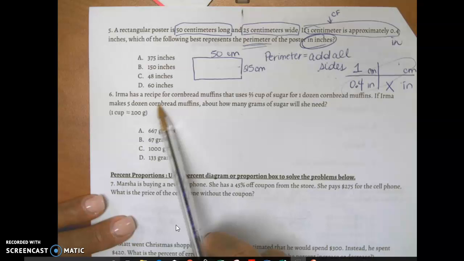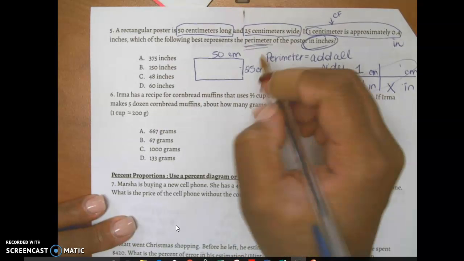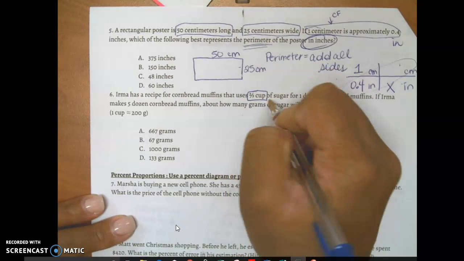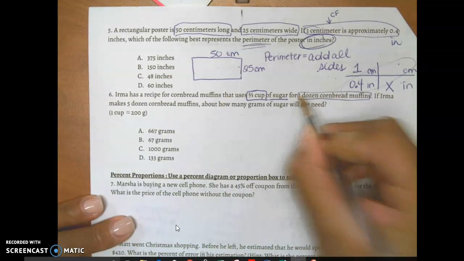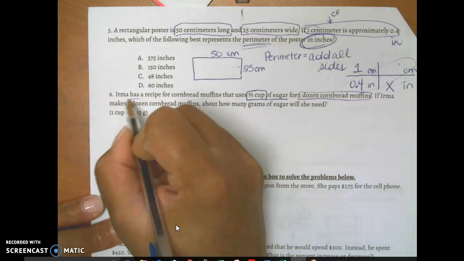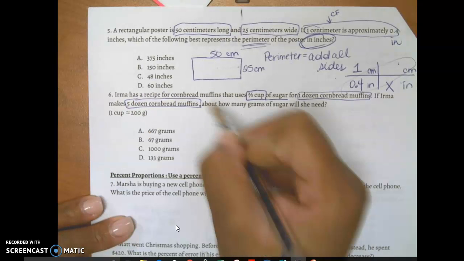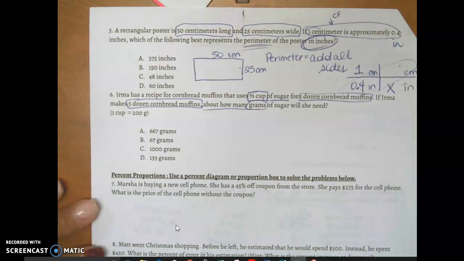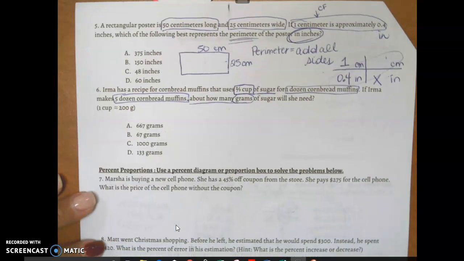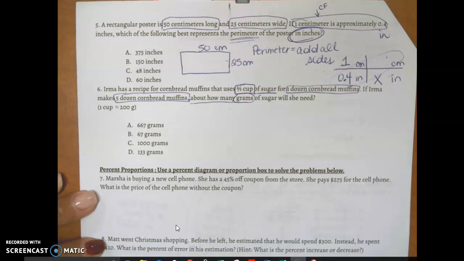Irma has a recipe for cornbread muffins that uses 2/3 cup of sugar for 1 dozen cornbread muffins. If Irma makes 5 dozen cornbread muffins, about how many grams of sugar will she need? So what are the 2 things that I need to do here?